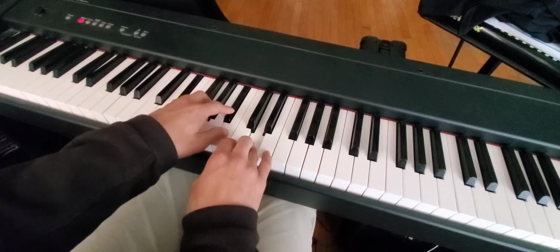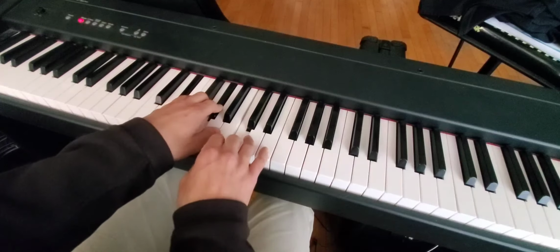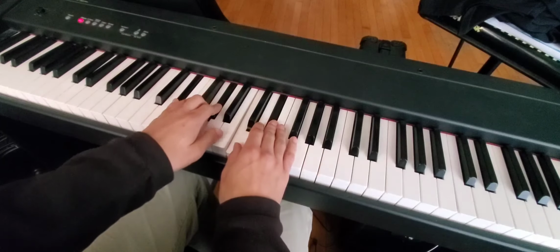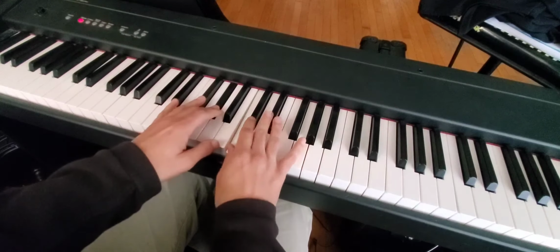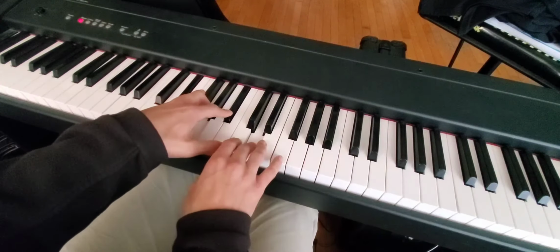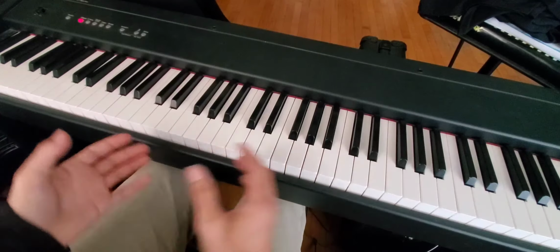E flat major 7. A flat with the 3rd on top. This is a chord tone of that A flat. Okay, that's in there. You know, whatever it is. So that's 1 to 4.